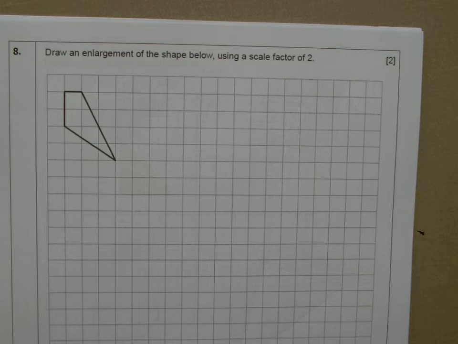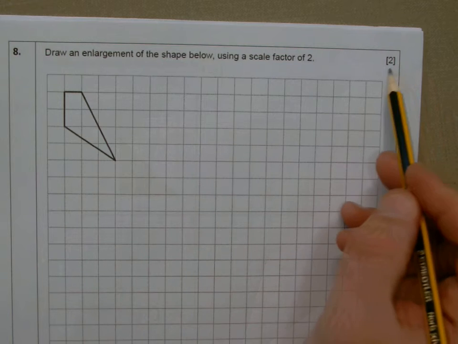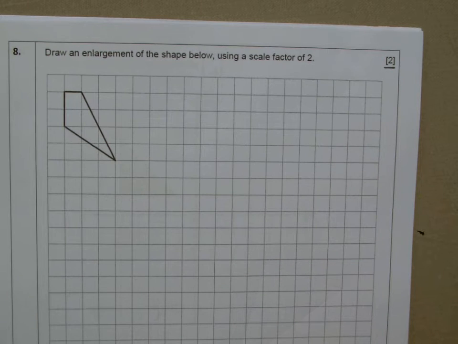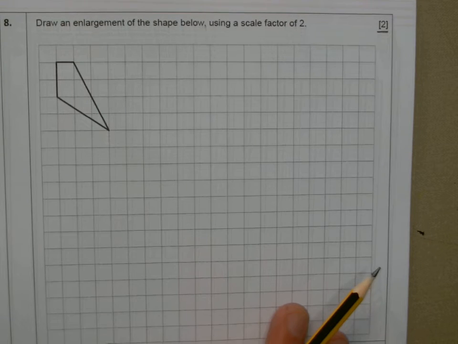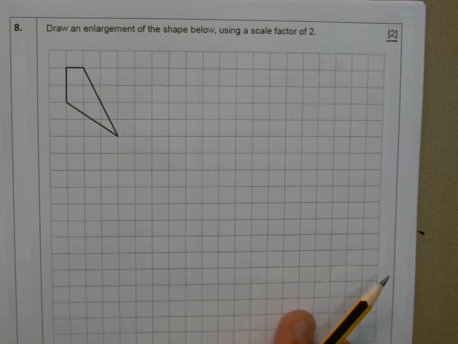However, that's not the case here. Okay, they don't say anything about a center of enlargement. Okay, it's not there. But also note as well, it's only worth 2 marks. Okay. So you can draw whatever you want, so long as it fits on the grid. So be sensible about it, and use a pencil, of course, because if you go wrong, you can rub it out and start again. With a pen, it's just going to get really messy. So what I would do is, you've got a lot of space here, so let's just utilize this so that we can fit this on.